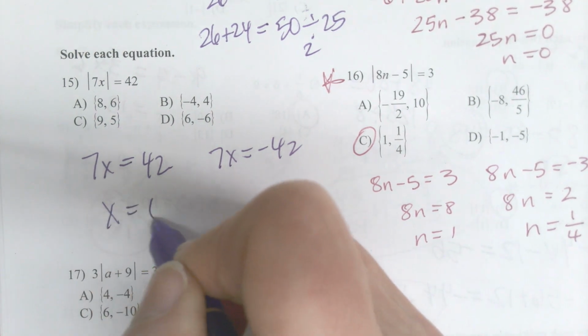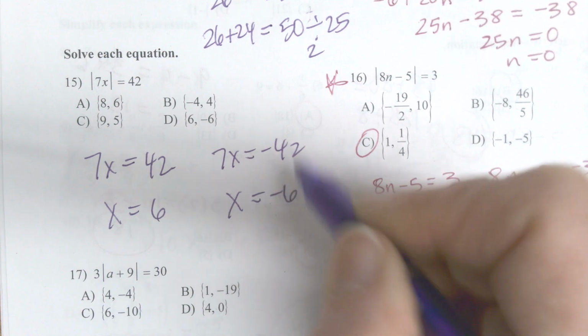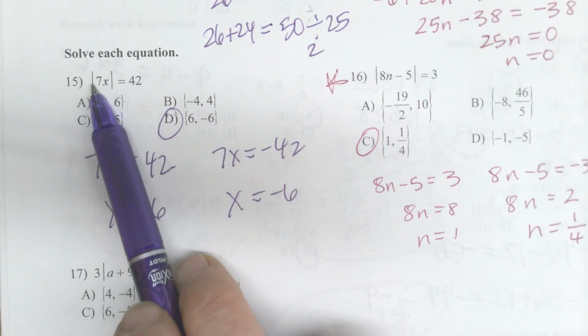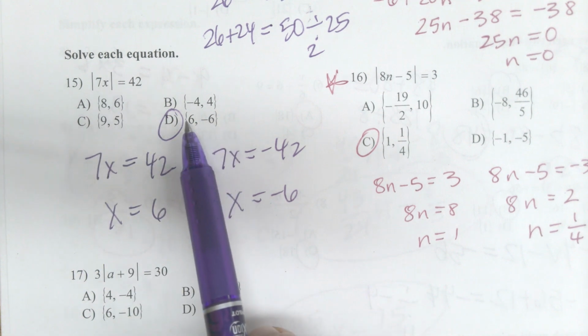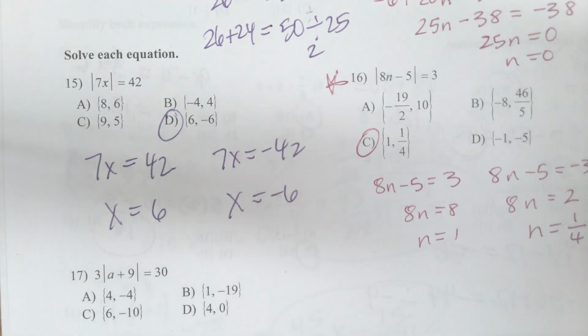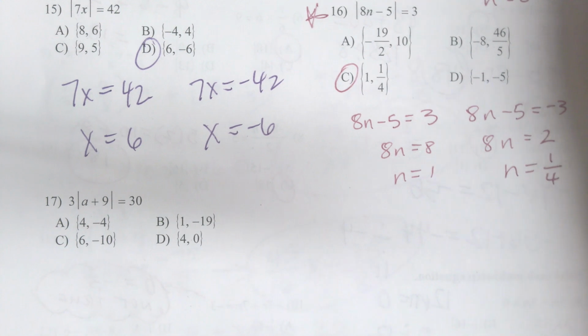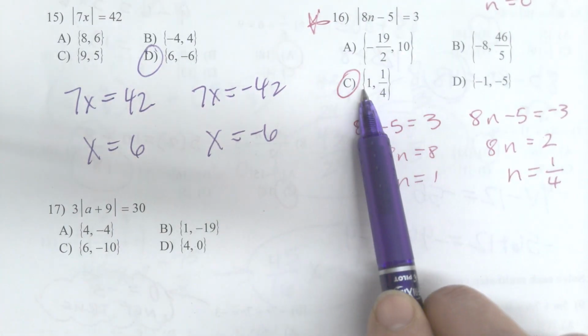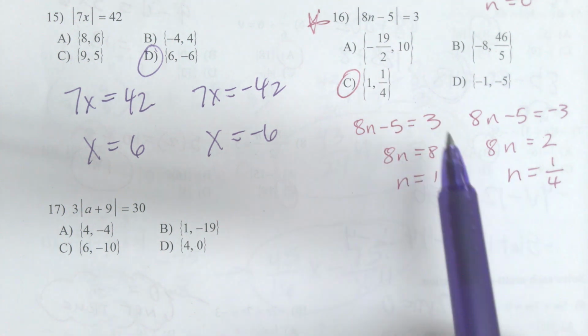So in this case x is positive 6 or x is negative 6. Be aware though, because sometimes we think when we see an absolute value, if I find one answer, it's always going to be that and the opposite, and it doesn't work that way. It depends on how you solve. So in the problem that we did yesterday, it was 1 and 1/4 that were the answers.